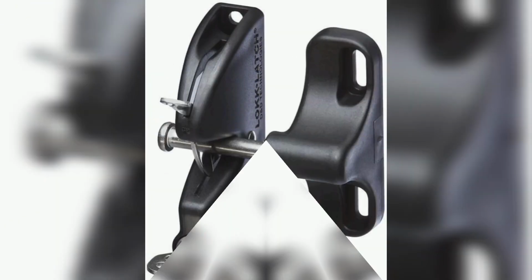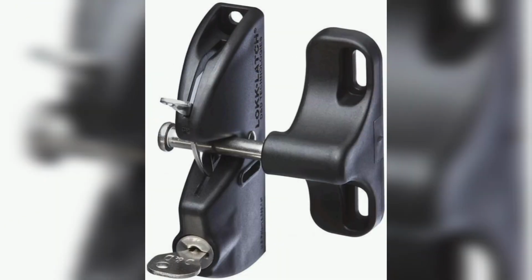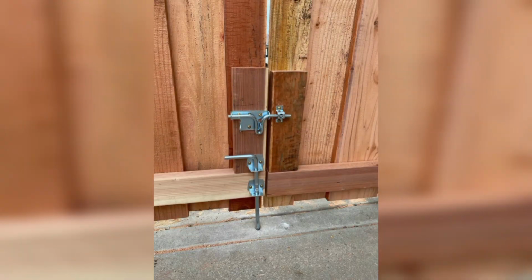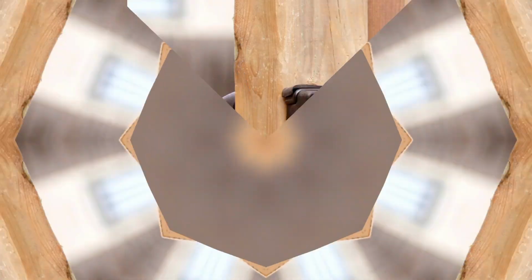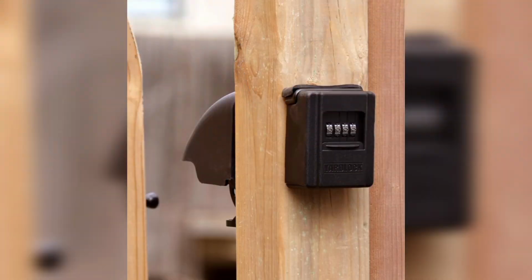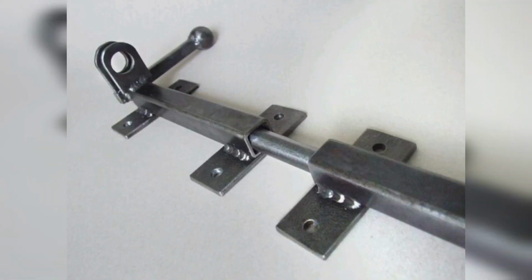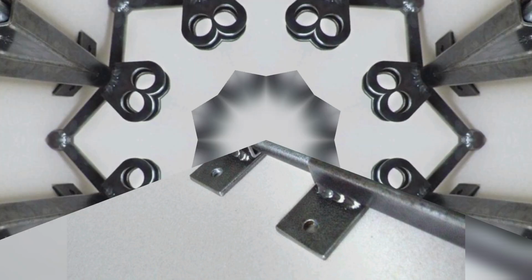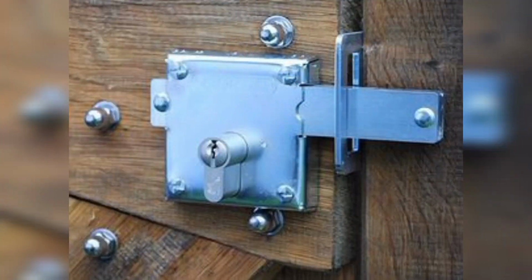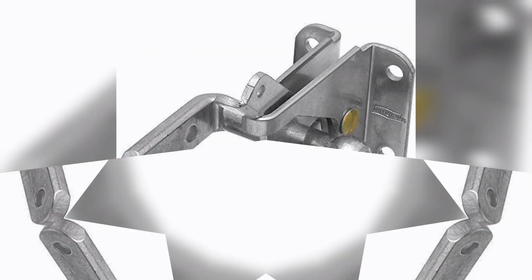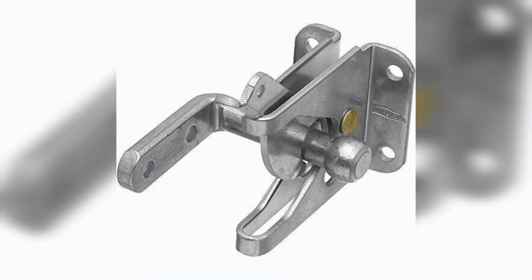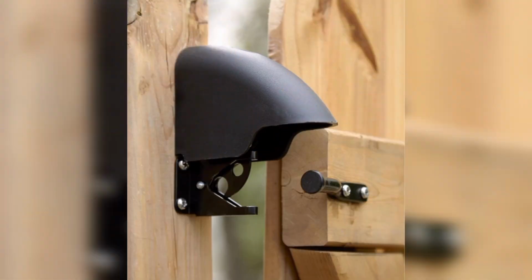And if we talk about its mechanism, then a latch is a mechanical component that allows the temporary joining of two parts moving relative to each other. They are actuated to release the coupling and allow the two parts to separate. A door latch is a general type of latch used for keeping doors or gates closed.